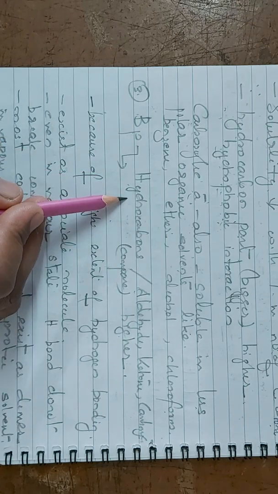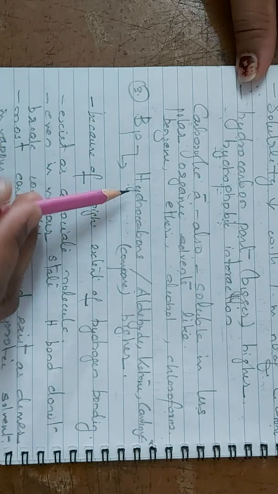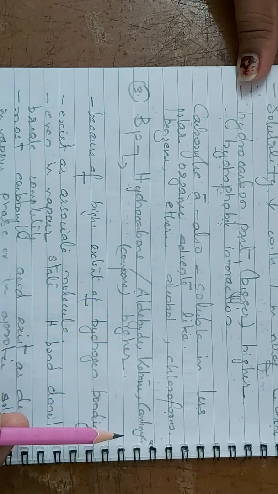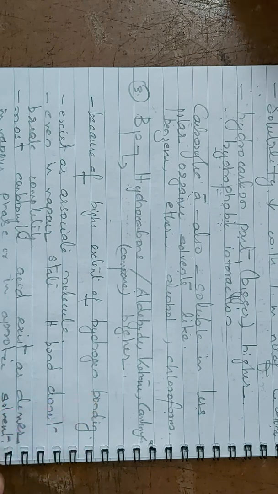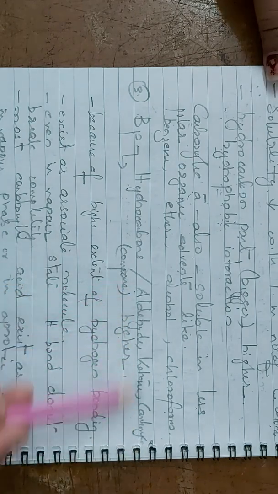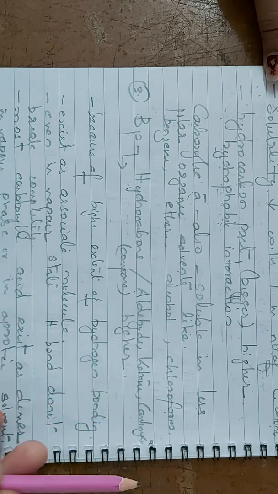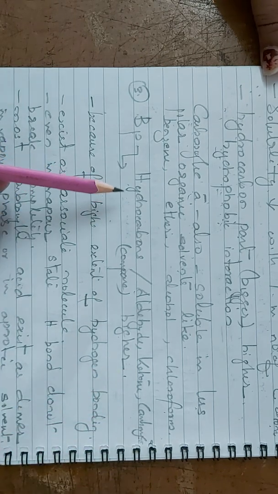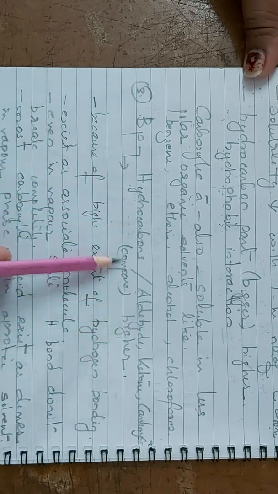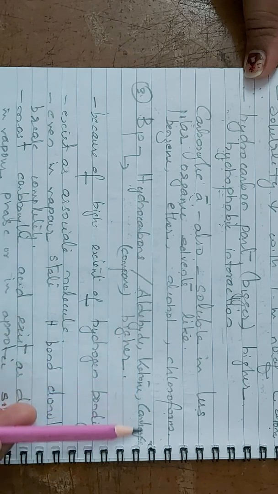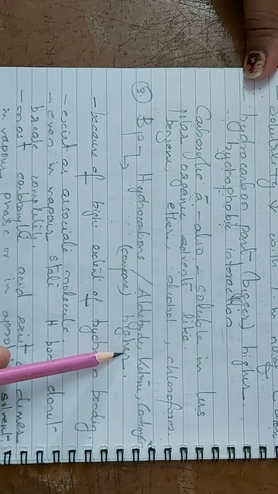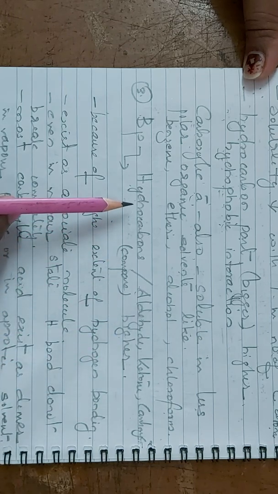Like if one hydrocarbon has 5 carbons, and the aldehyde, ketone or carboxylic acid also has 5 carbons in one molecule, the boiling point of this group of compounds will be higher than that of the corresponding hydrocarbon. So the boiling points of aldehydes, ketones and carboxylic acids are higher than that of the corresponding hydrocarbon.